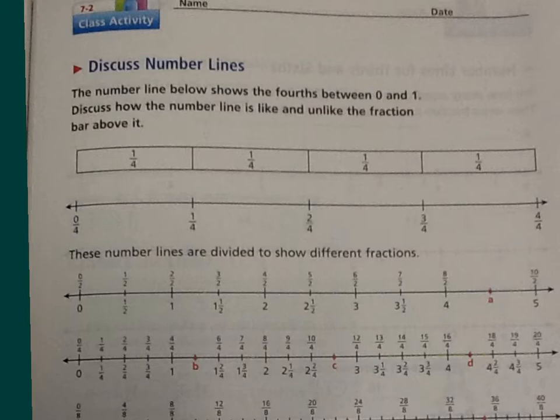So, it says here the number line below shows the fourths between 0 and 1. So the fourths between 0 and 1. Discuss how the number line is like and unlike the fraction bar above it. Okay, so here we have 0 to 1, because that's a whole. 4/4 would be a whole.